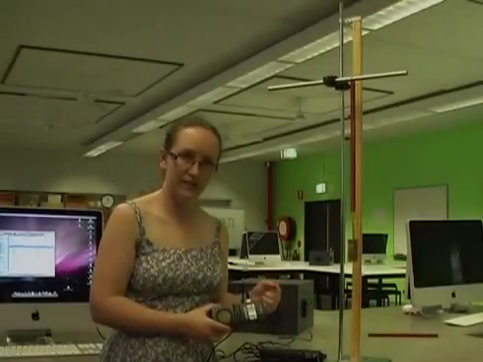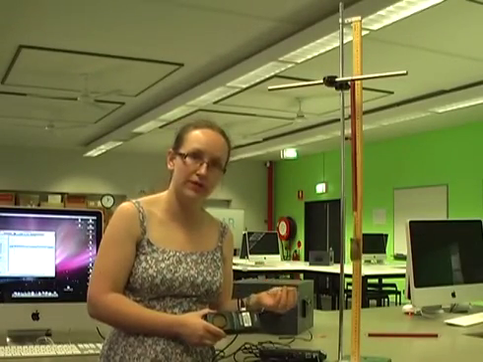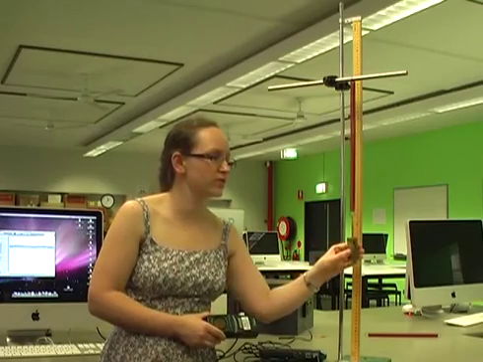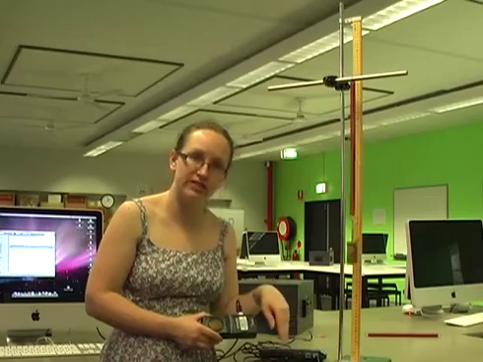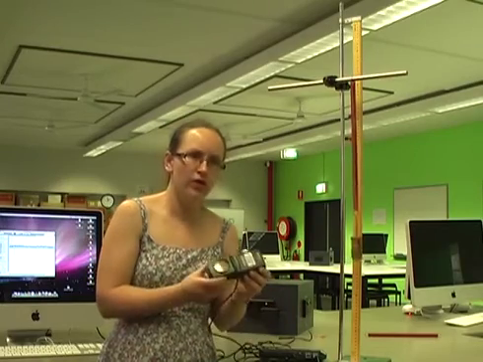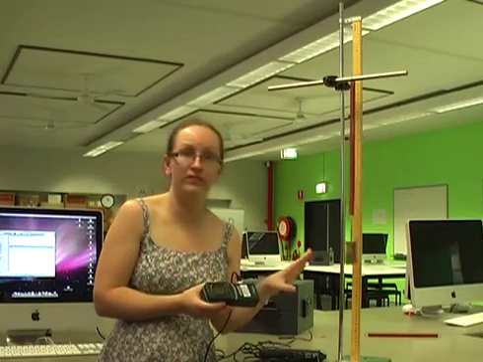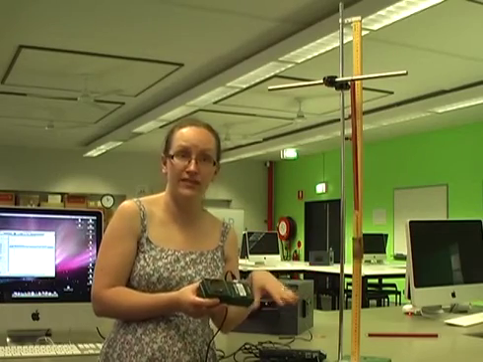For the indirect method, you'll need to start your masses oscillating in simple harmonic motion. To do this, move them down a very small amount. Don't pull them down a large distance because this can cause the masses to fall off the end. It also gives you incorrect results. You'll be using a motion sensor to measure the displacement, the velocity, and the acceleration of these masses.